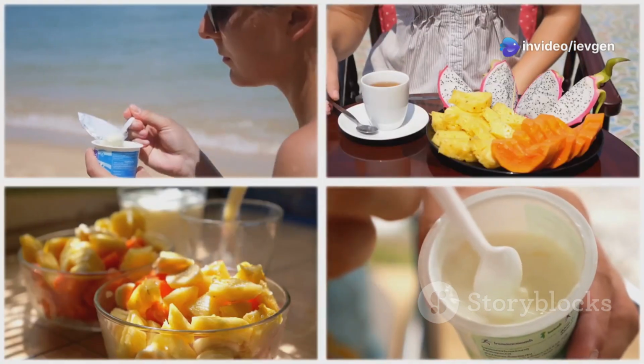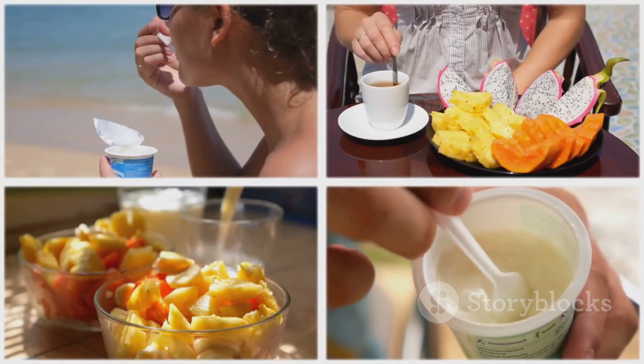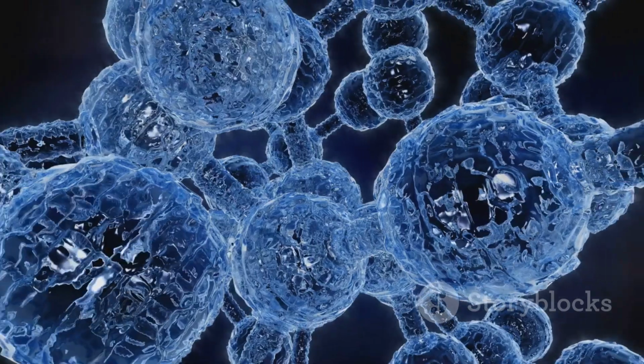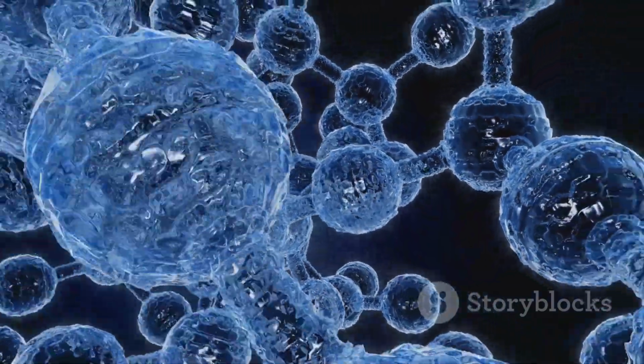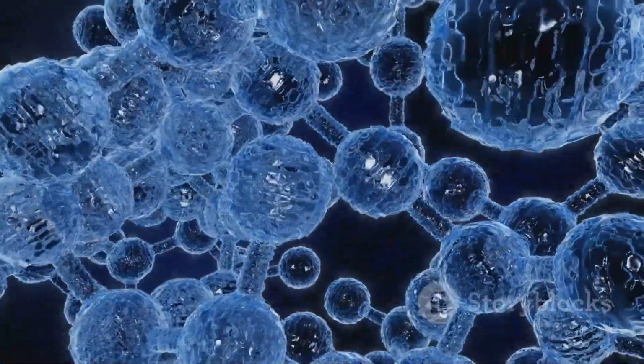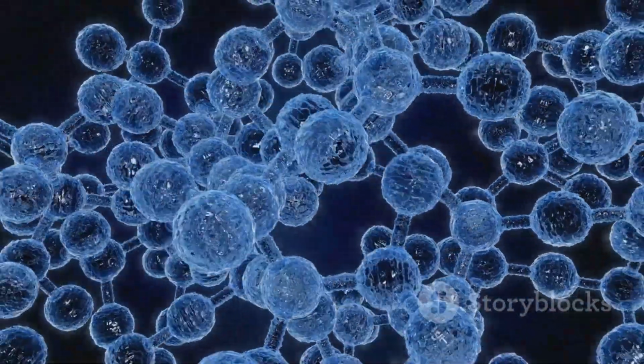From the air we breathe to the food we eat, molecules are involved in every aspect of our lives. Understanding molecules and their structure is key to comprehending the world around us and appreciating the complexity and elegance of even the simplest things.